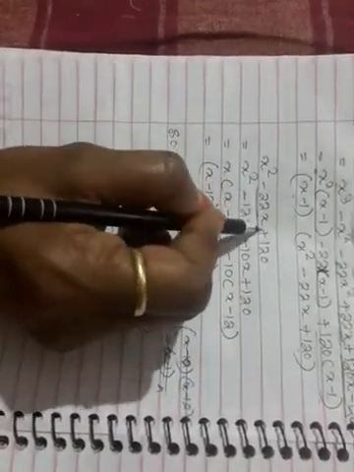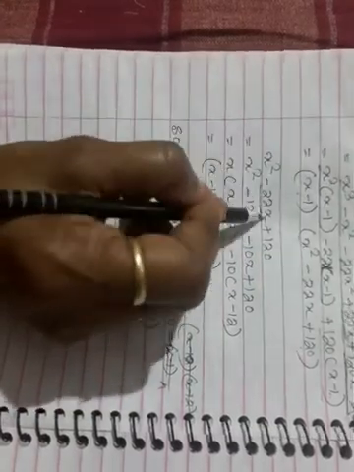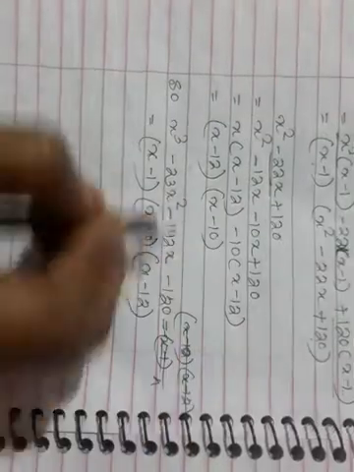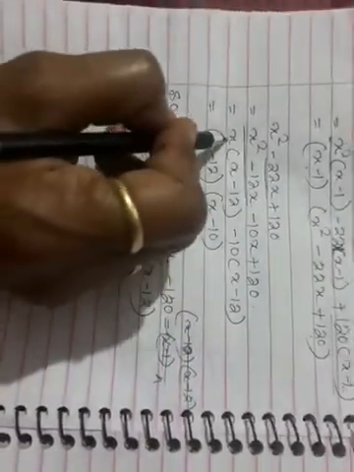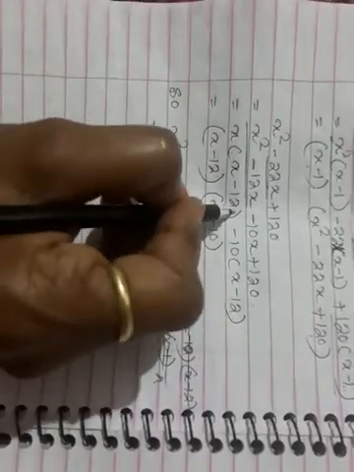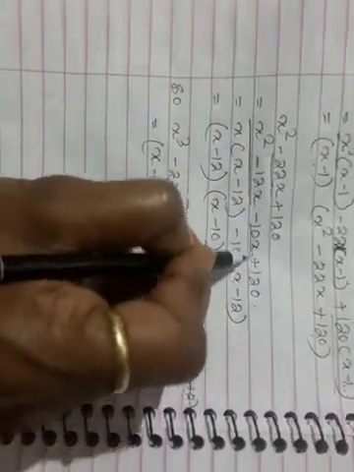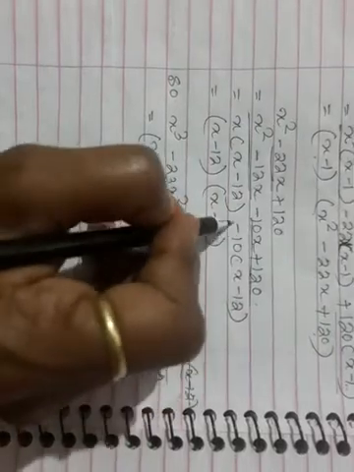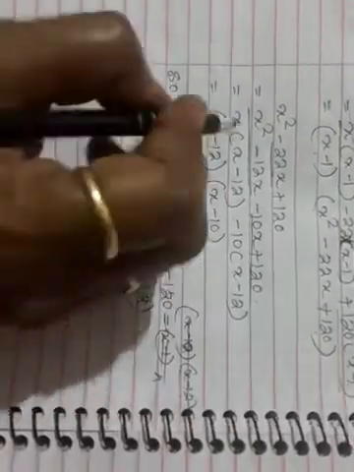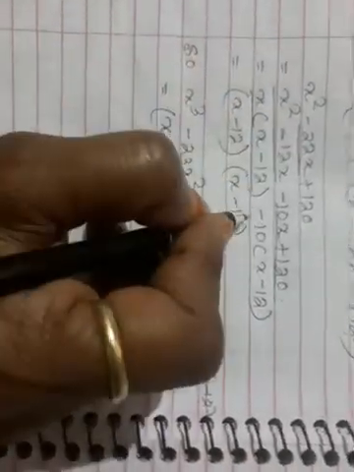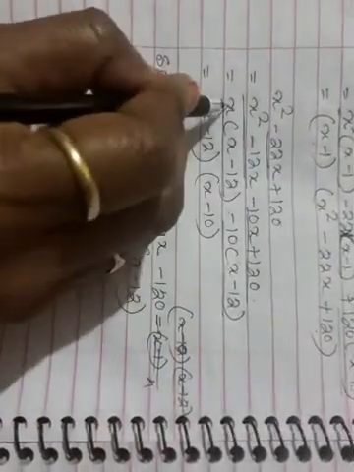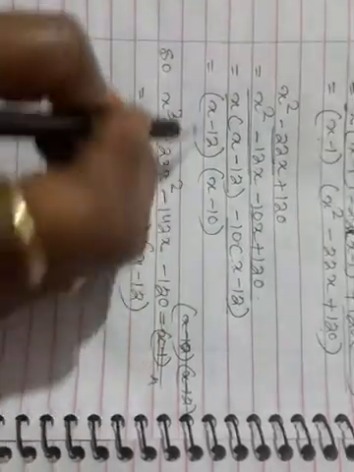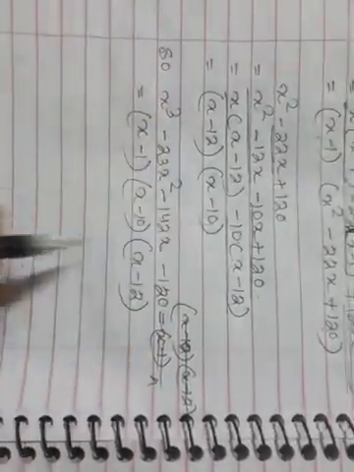We can write minus 22x as minus 12x minus 10x plus 120. From x square minus 12x, we take x as common, remaining x minus 12. Minus 10x plus 120, minus 10 into x minus 12. Taking x minus 12 as common, x minus 10, that is x minus 12 into x minus 10.